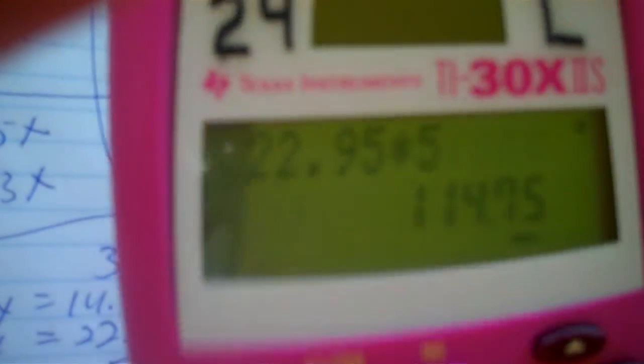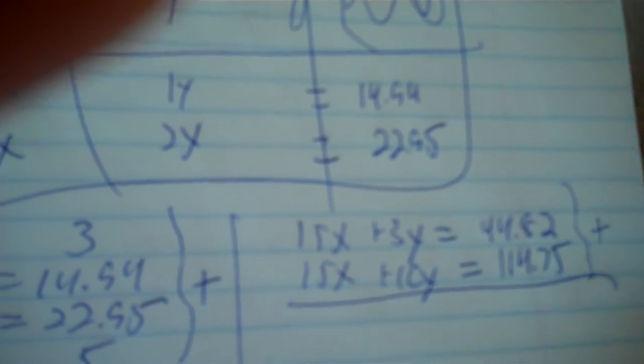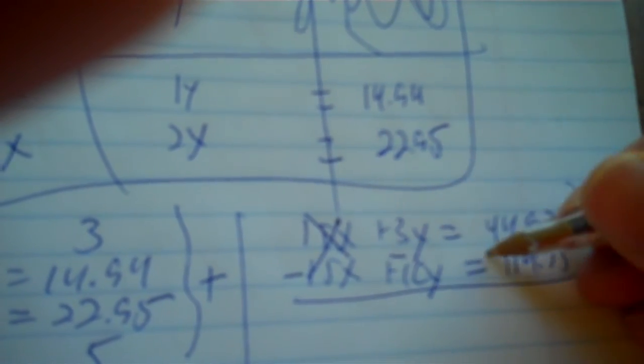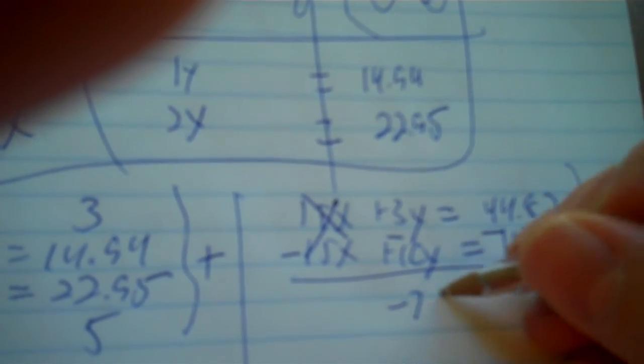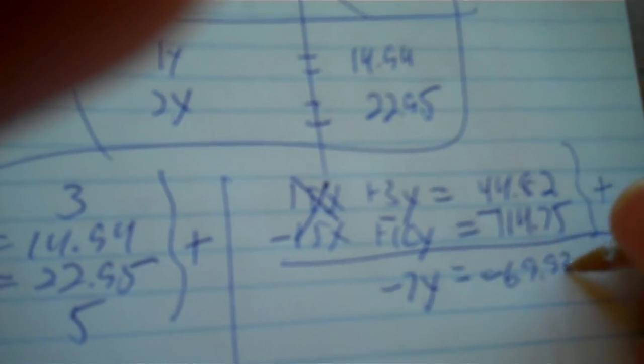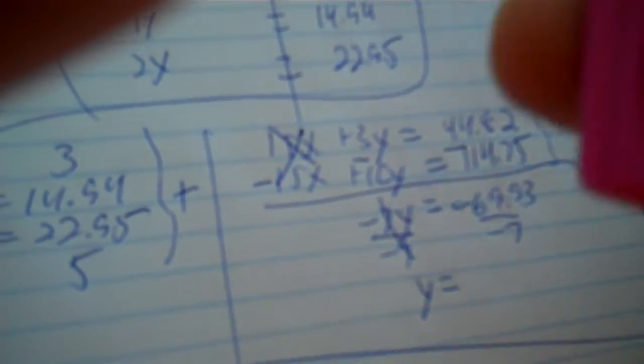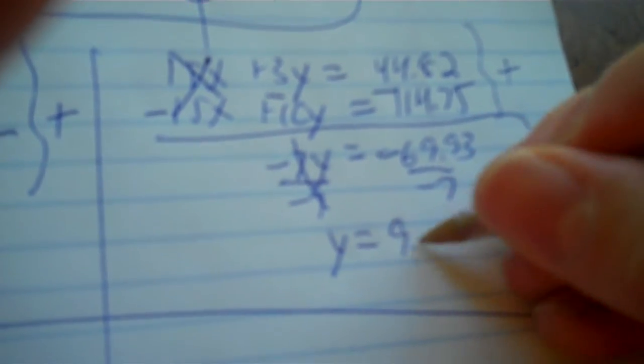22.95 times 5 is 114.75. Now, you have 15s you can cross out, but you got to make that negative, negative, negative. So 3 and negative 10 add to negative 7. 44.82 plus negative 114.75 is negative 69.93. Divided by negative 7. Negative 69.93 divided by negative 7 is 9.99. So both these Ys cost $9.99. And that's your albums.